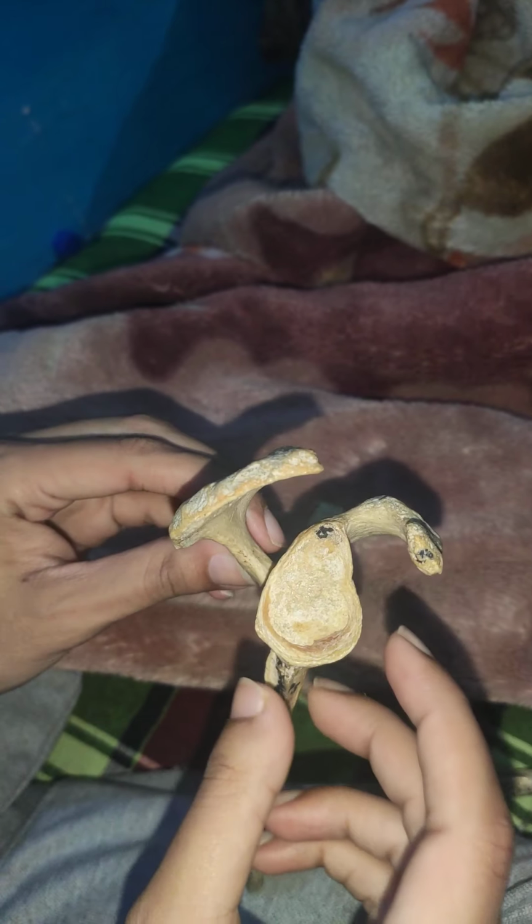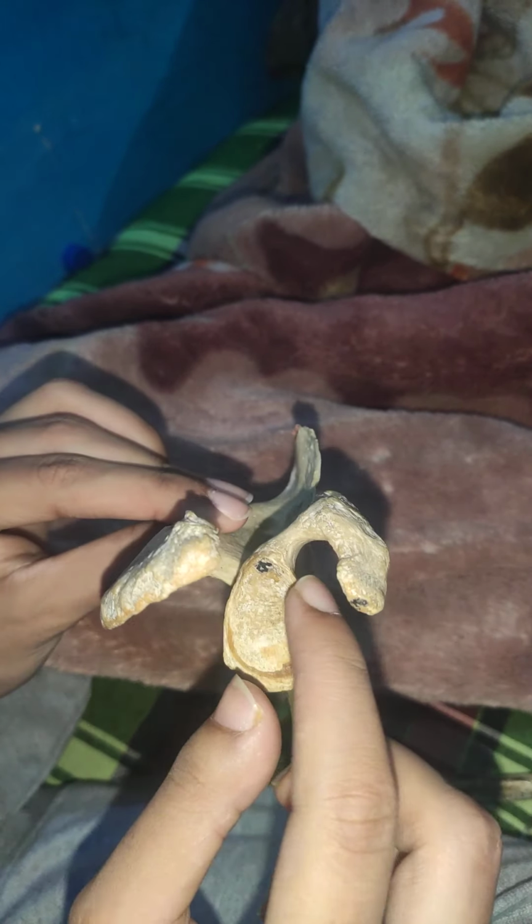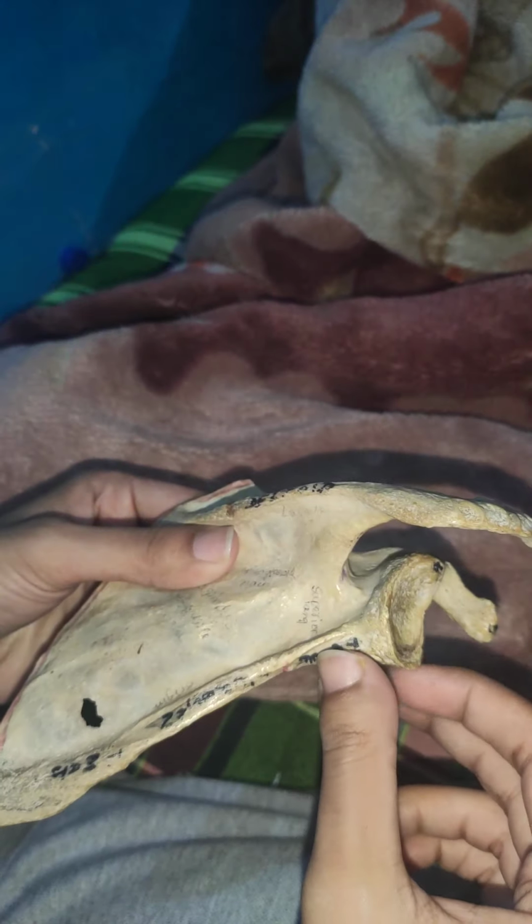Now the angles. First, superior angle has two main relations, that is the trapezius muscle and the spinal part of the accessory nerve. Now glenoidal cavity or lateral angle. The outer part gives attachment to the glenoidal labrum, and in the upper part there is a tubercle known as the supraglenoid tubercle, which gives attachment to the long head of biceps brachii. And the constricted portion surrounding the glenoid cavity is known as the anatomical neck, and another neck is known as the surgical neck.